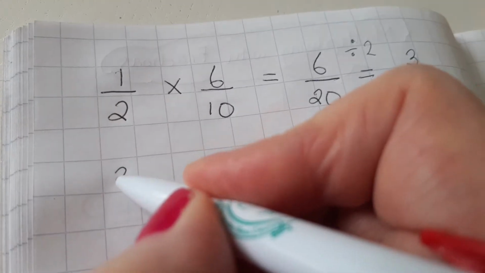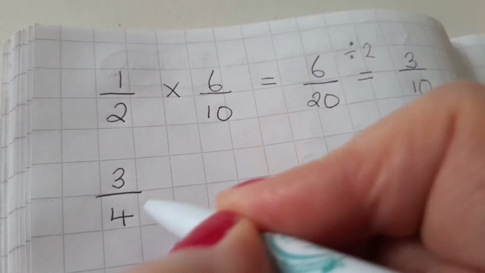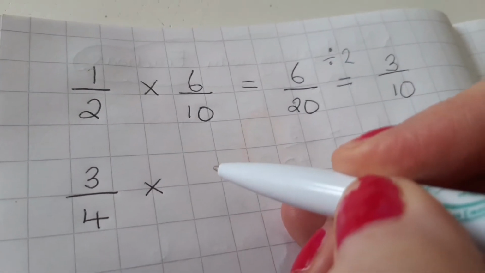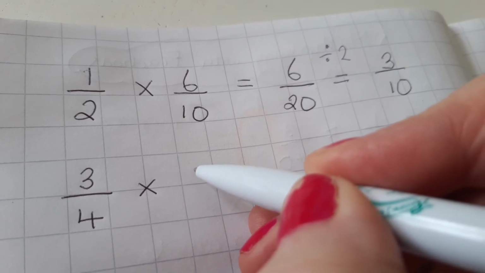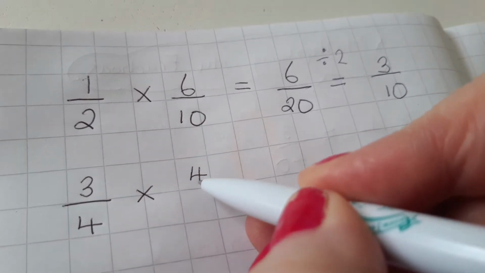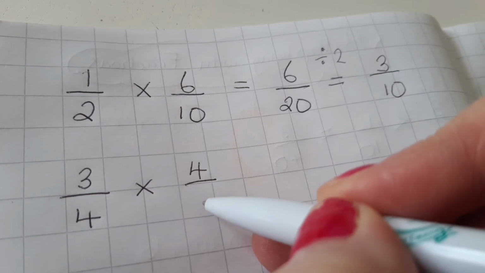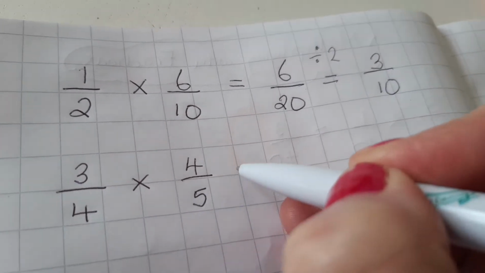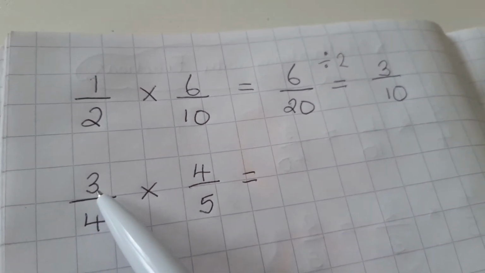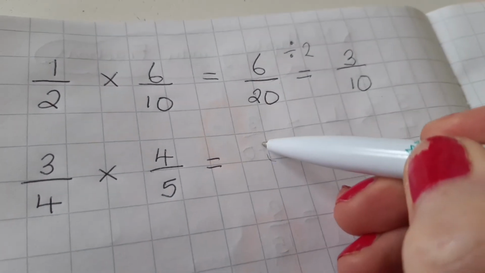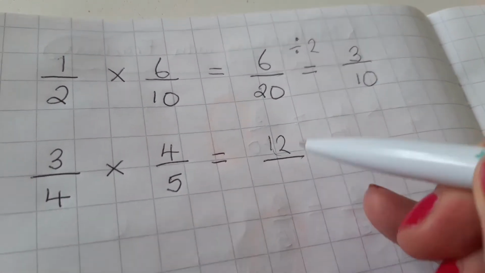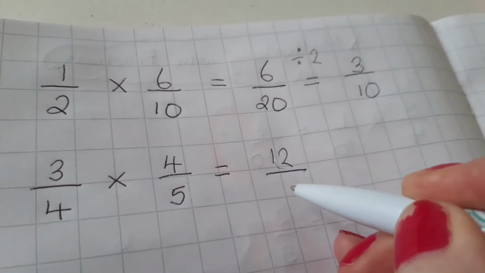So what if we had 3/4 times 4/5? So 3 4s are 12. 4 times 5 is 20.